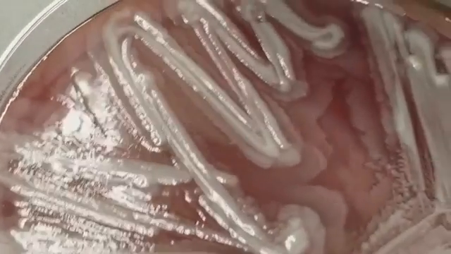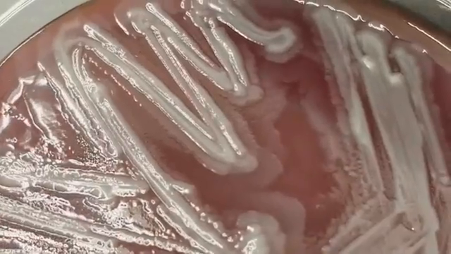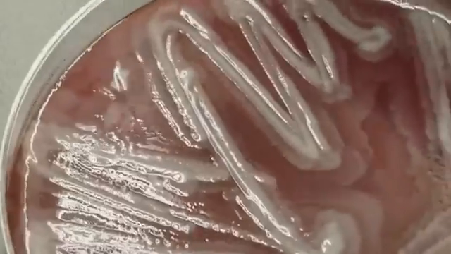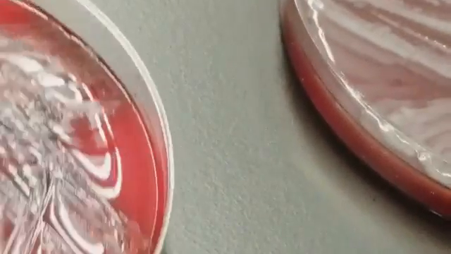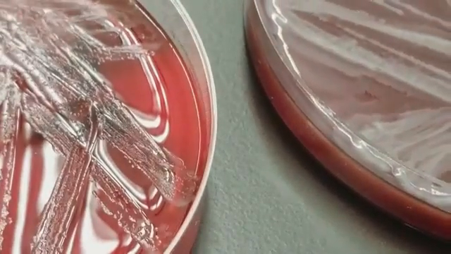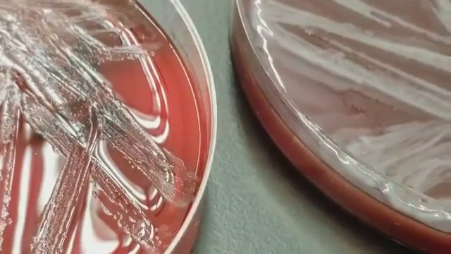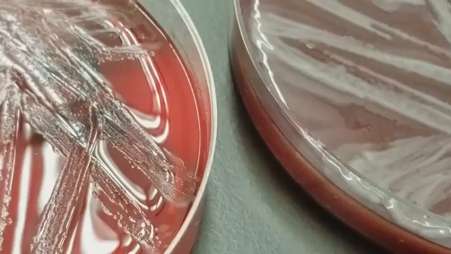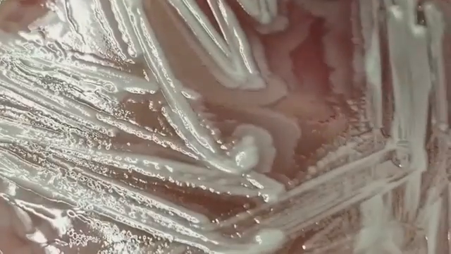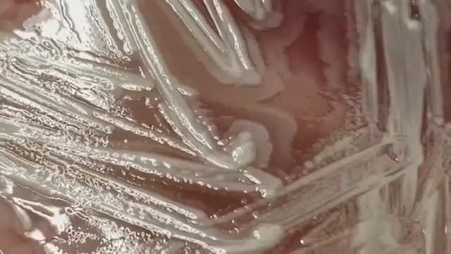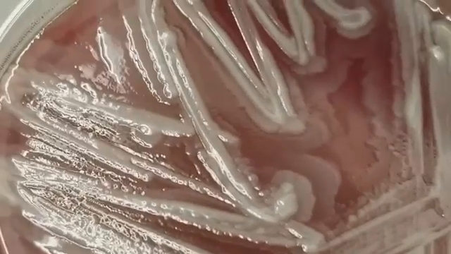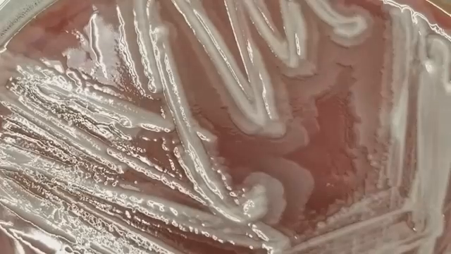This organism has covered the entire plate. Notice, if we're looking at a blood agar plate, you should see a definite distinction between where the growth is and where the plate is. But this you cannot, because it has grown all over the place. That's what swarming looks like. It just looks like waves of ocean of bacteria.